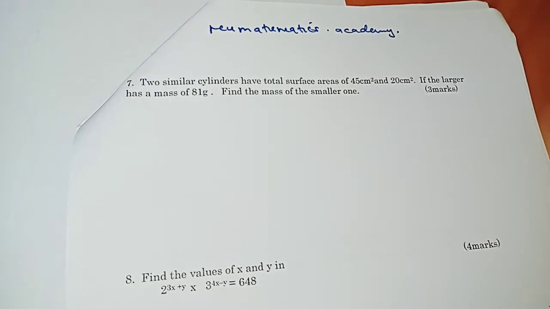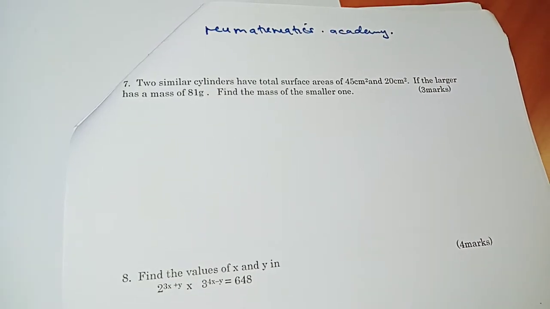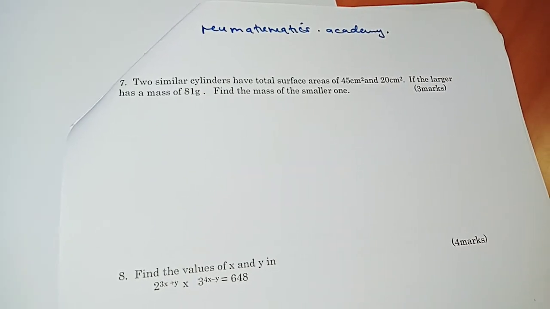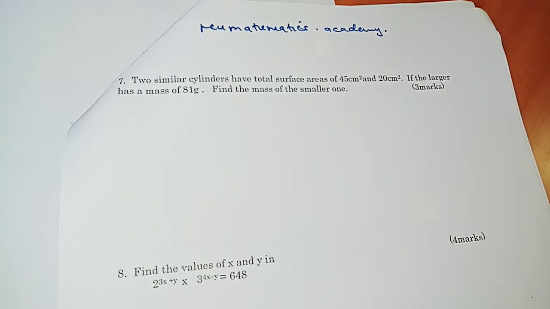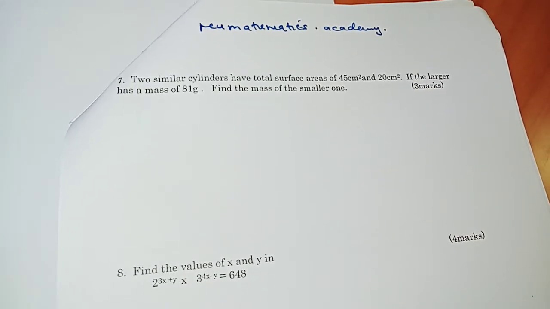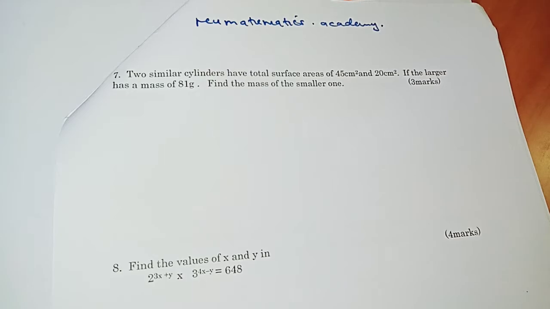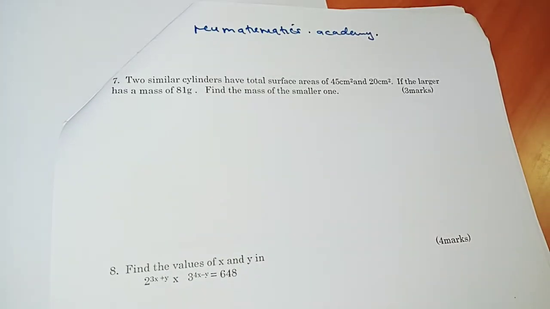The first one reads, two similar cylinders have total surface areas of 45 centimeters squared and 20 centimeters squared. If the larger has a mass of 81 grams, find the mass of the smaller one. It's given 3 marks there.